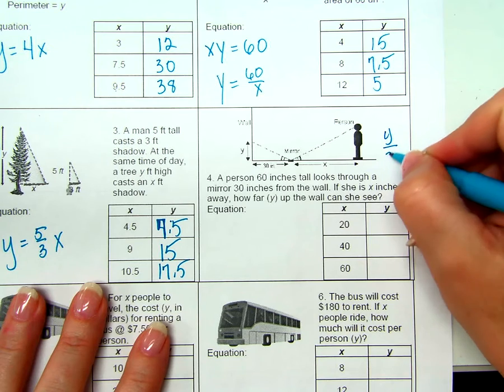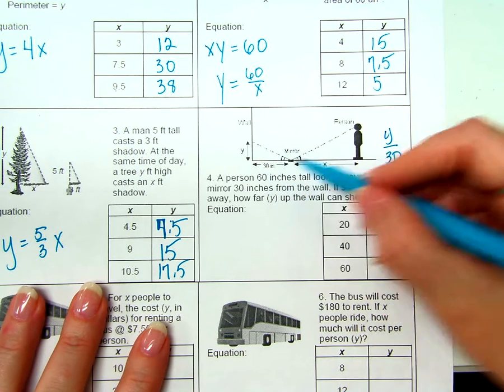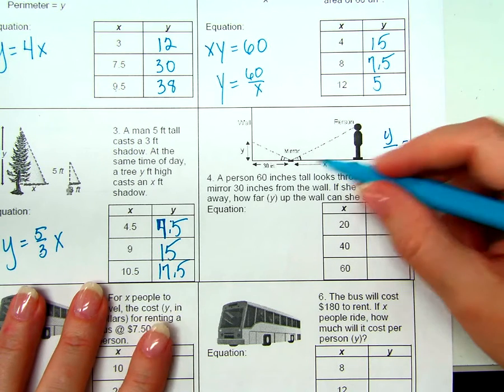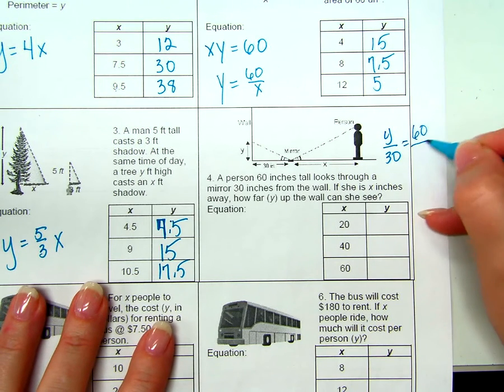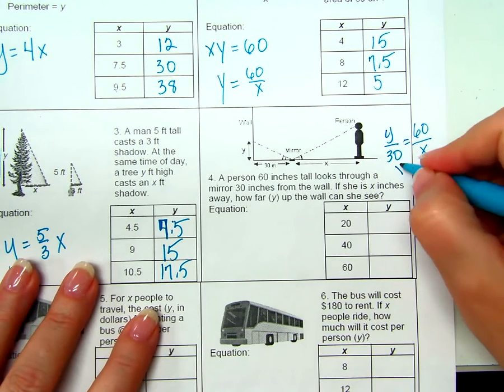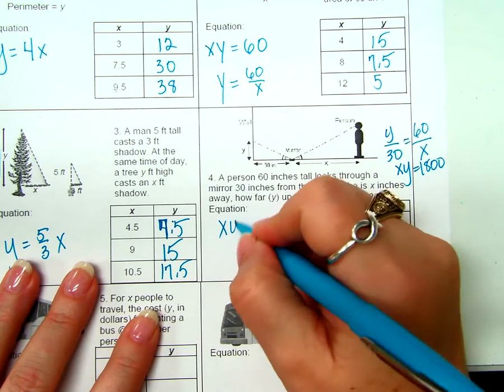So if we do y over 30, that means we did the short part of the triangle over the long part of the triangle. So over here, this needs to equal the short part of the triangle over the long part of the triangle. So 60 over x. Remember how to write proportions? Okay. If I cross multiply, I get xy equals 1800.